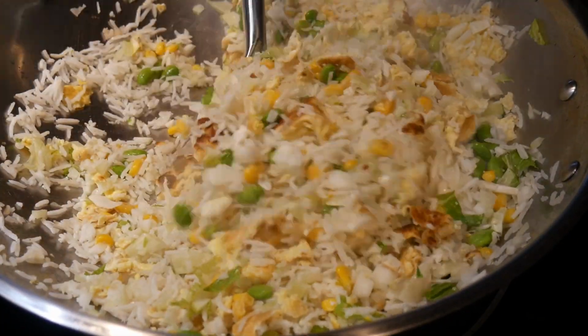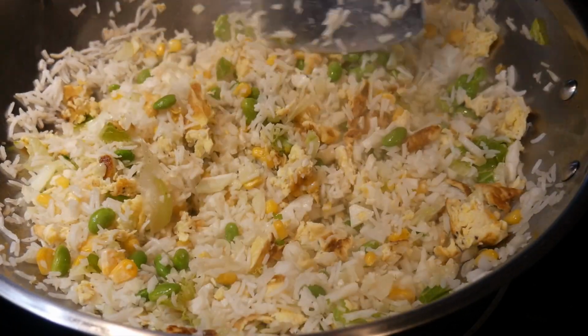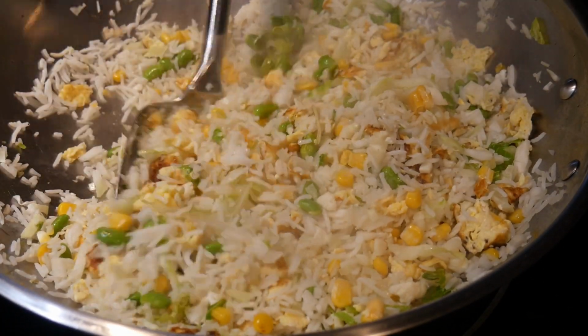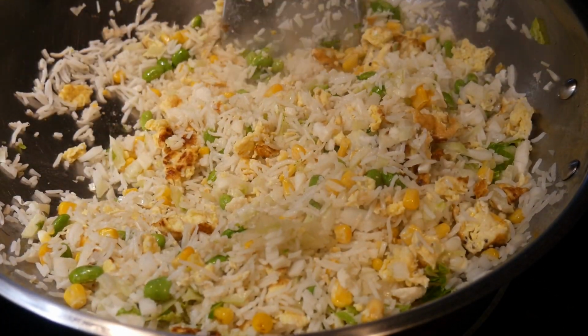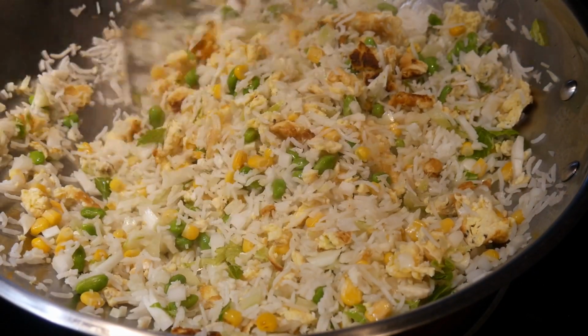The next step is simply stir fry all the contents until the cauliflower stem and leaves pretty much cook to how you like it. I like them to be a little bit crunchy. And of course, during the same time period, the frozen corn and edamame will be thawed out.